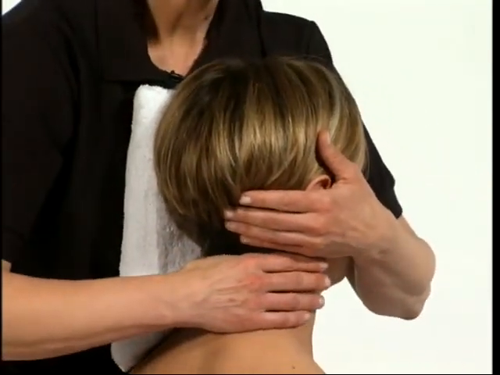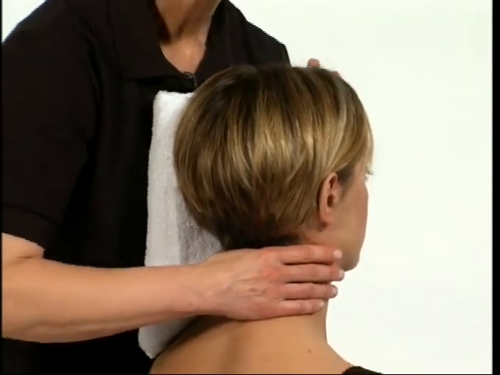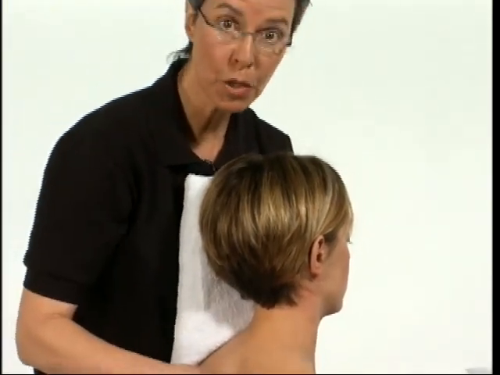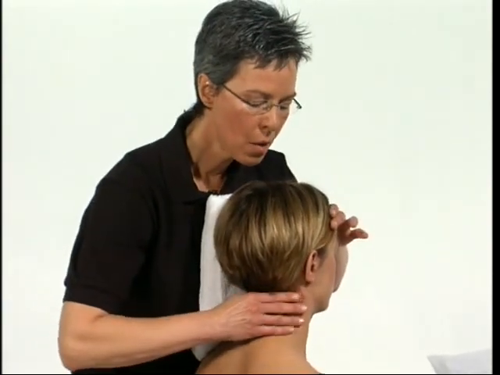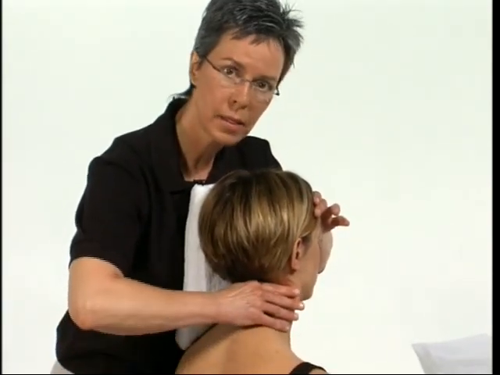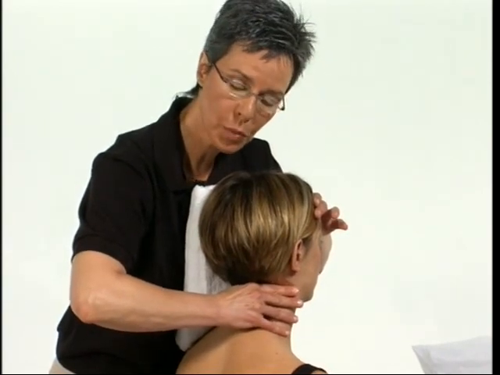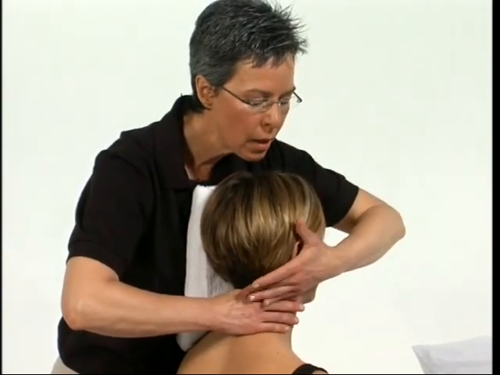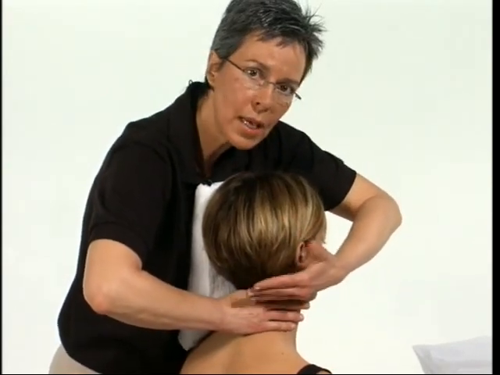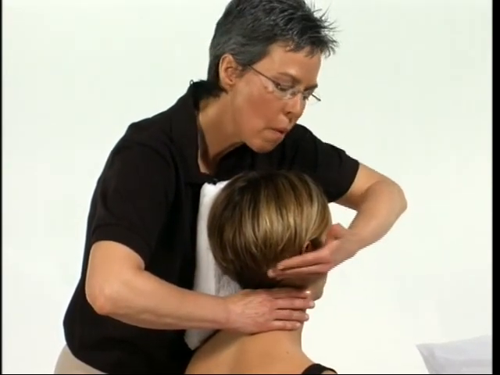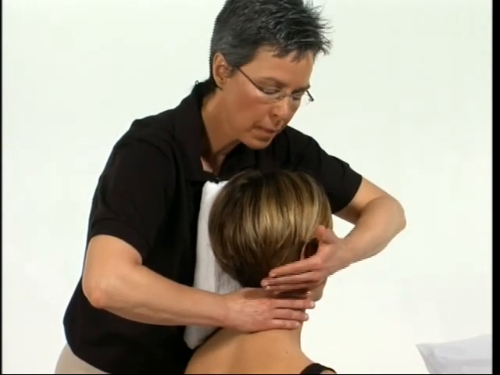In order to make an extension movement pattern, everything stays the same in terms of patient positioning and therapist positioning. One more time, localizing the C2 spinous process. My cranial hand is now going to rest either on C1 or on the occiput.